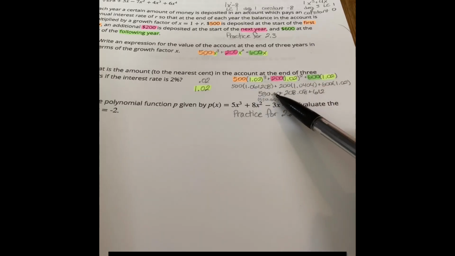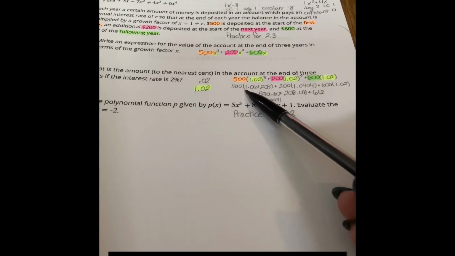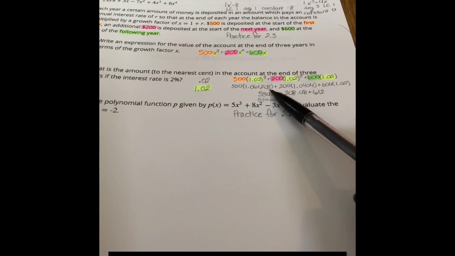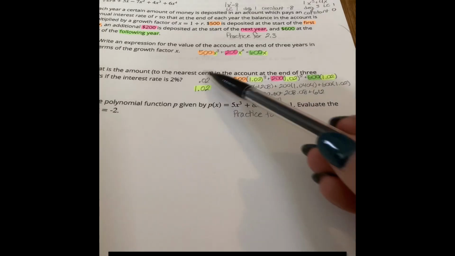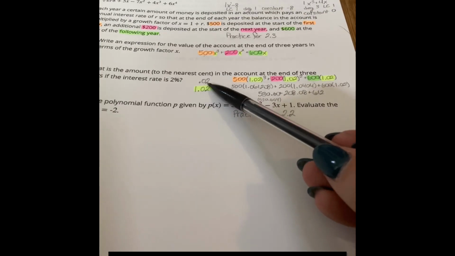Down here we actually know what our interest rate is. It's 1.02. When we do this, if you round sooner than I did, your answer might be a little different. This is the full value of 1.02 cubed. You could definitely round. Because we are doing cents, you would round to 2 decimal places.